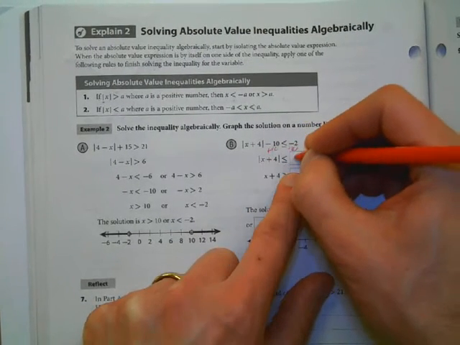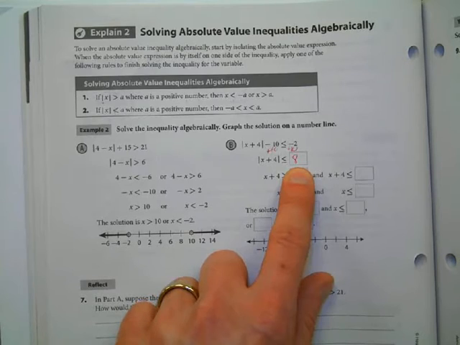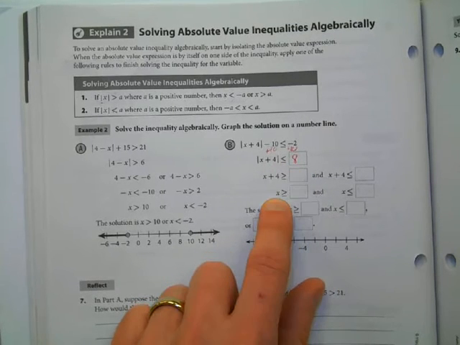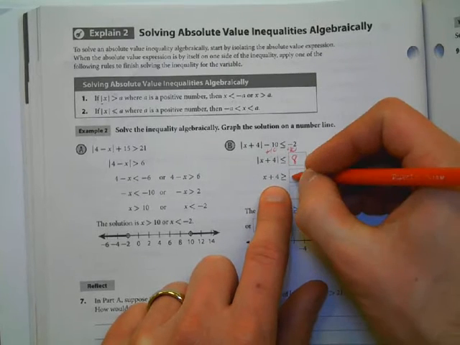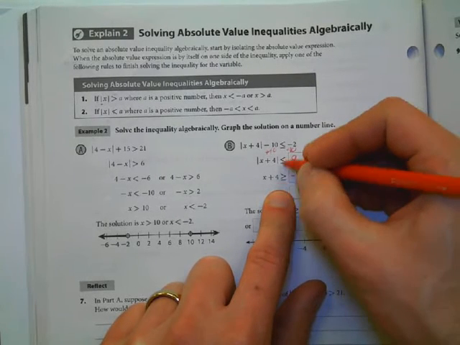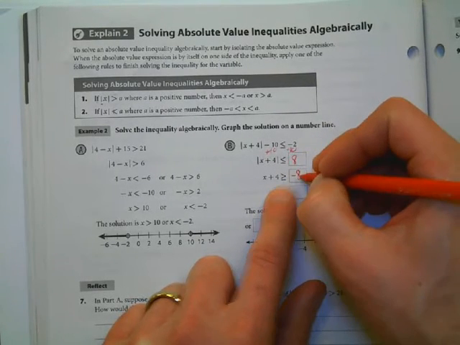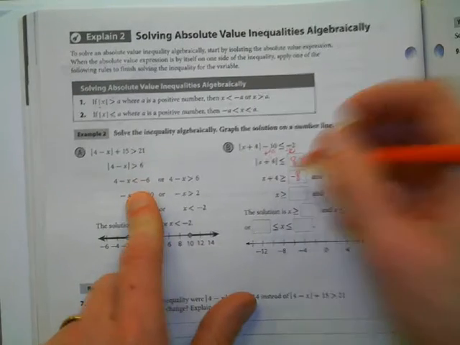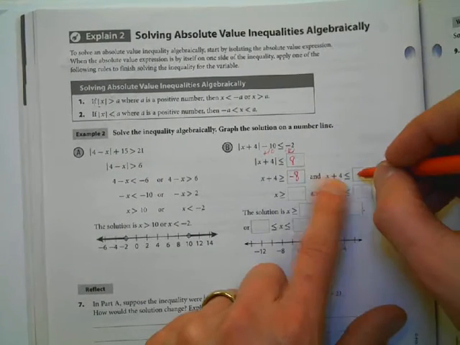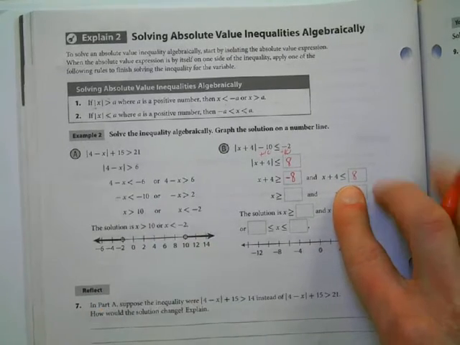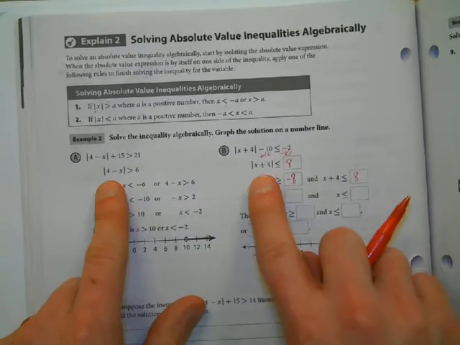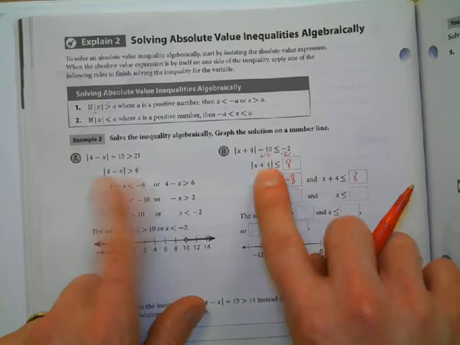So same kind of deal as we did here. And then we're also going to keep it, so the x plus 4 is less than or equal to 8. So in both situations, you're going to keep the inequality and the number the same, like we did right here. And then you're also going to flip the inequality sign around and make them the opposite, that negative 8 or negative 6. The only thing that really changes is whether you use the word or and between the two.